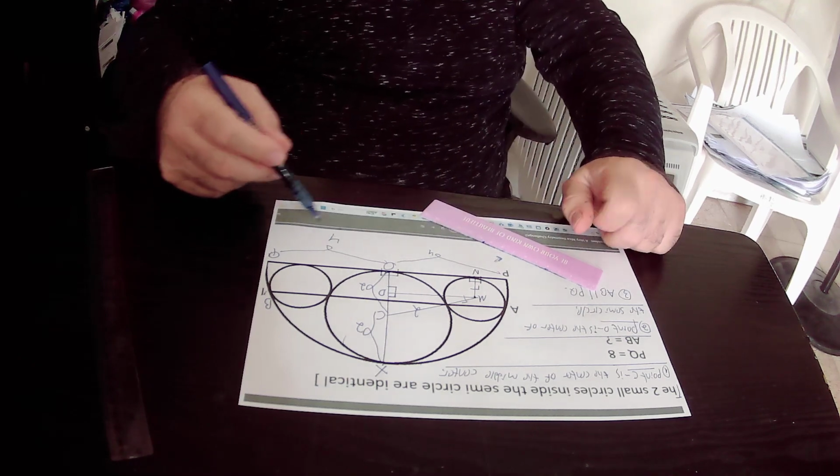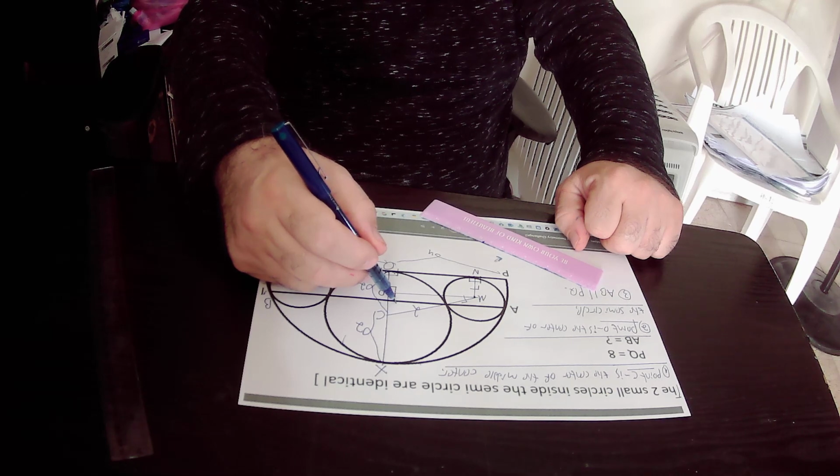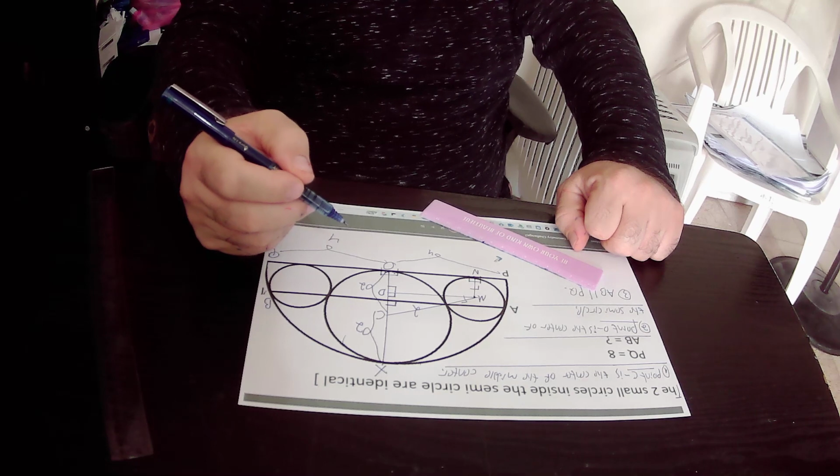Therefore, they are equal to each other, and if this angle is a right angle, then this angle will also be a right angle, that is to say it will be equal to 90 degrees.